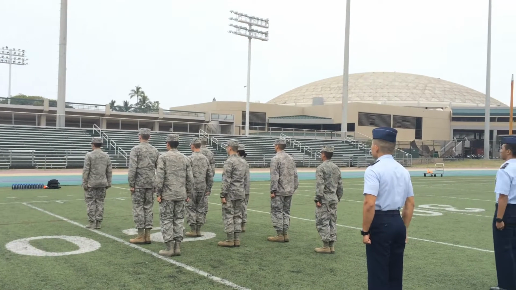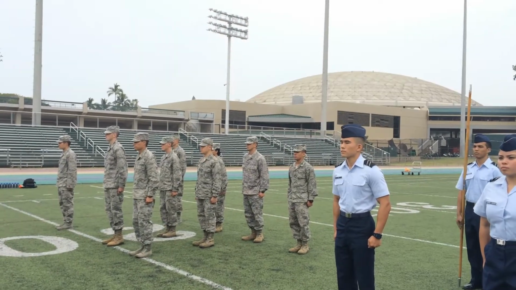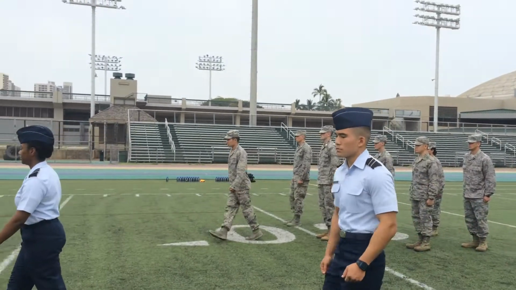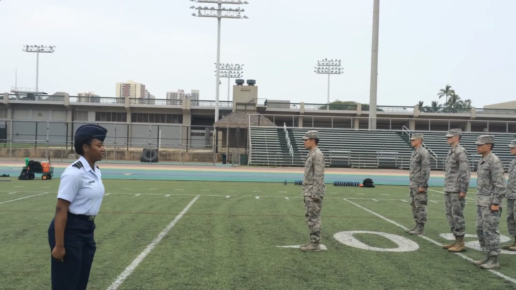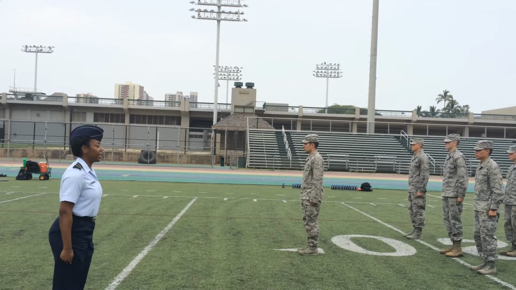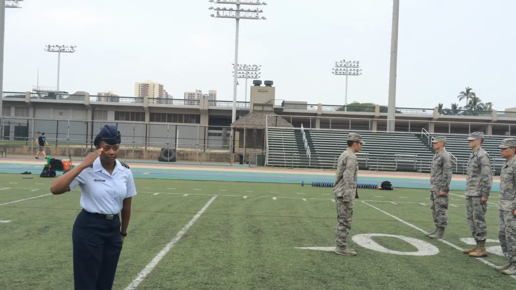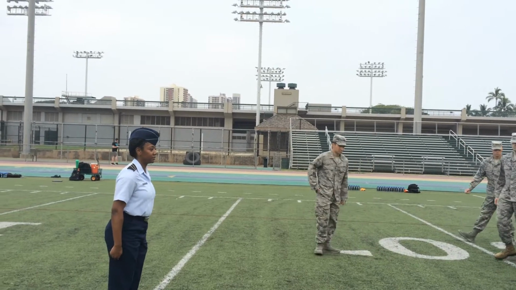Left. Flight commanders, post! Flight commanders, take control of your flights and carry out the orders of the day. Fall out.